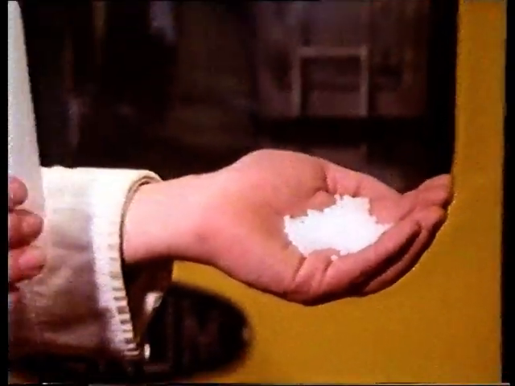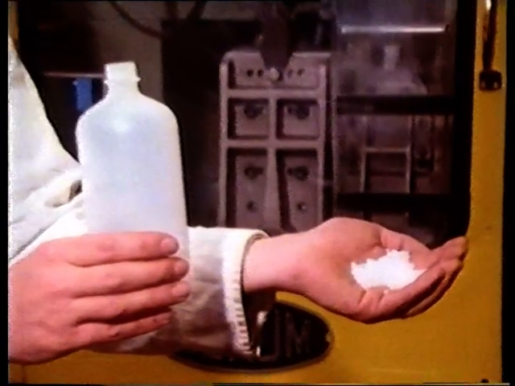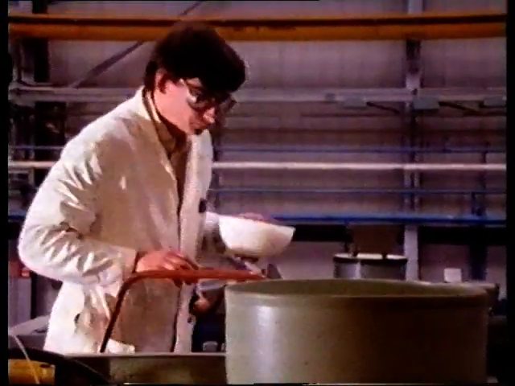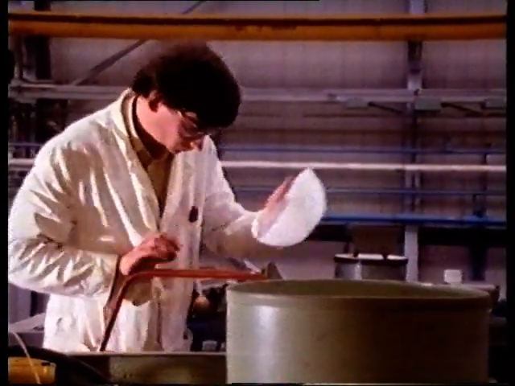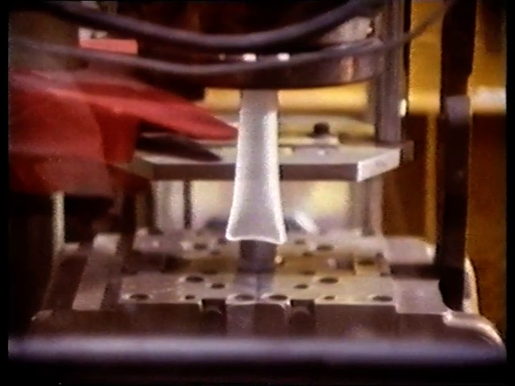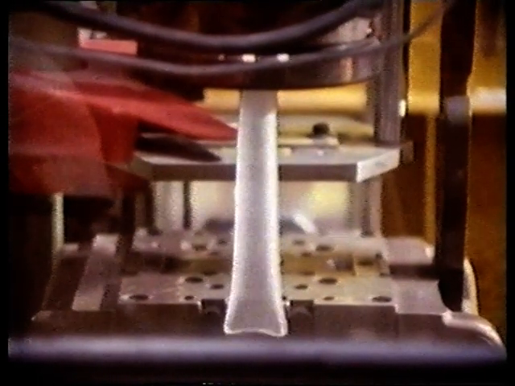The polyethylene pellets can be treated in another way, for making bottles, for example. This machine in the development laboratory back at Grangemouth melts the plastic, then blows it into bottle-shaped moulds.